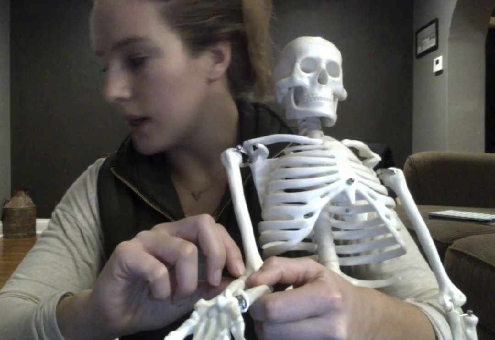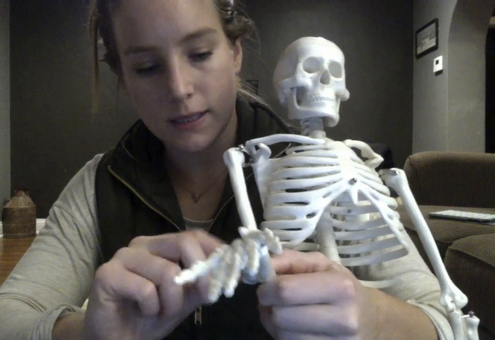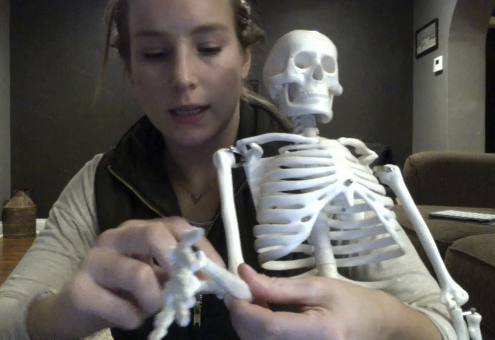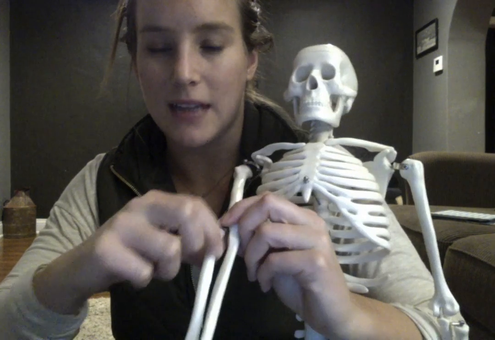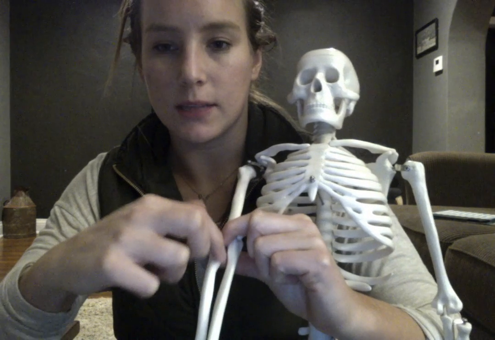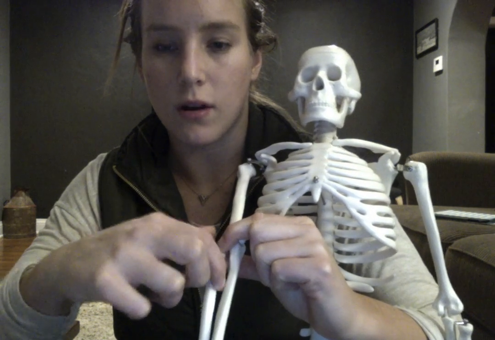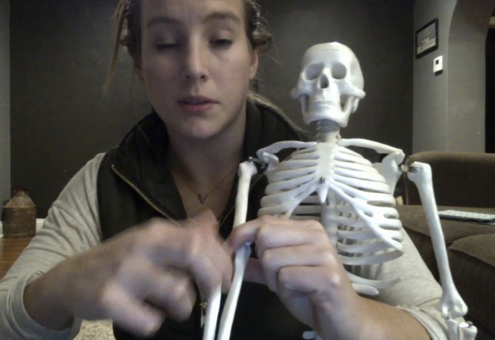The radial tuberosity is this on the inside. It's like a little projection, an attachment site for tendons and ligaments to attach onto to make it stronger, so the bone doesn't break off. And then, like I said, the styloid process is this bony prominence right there.